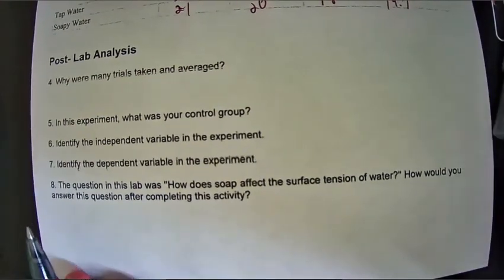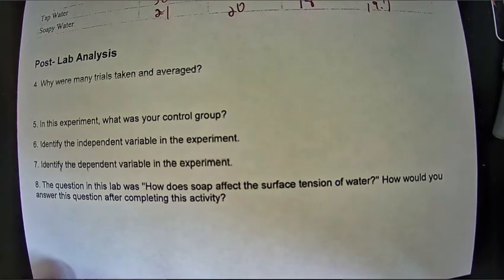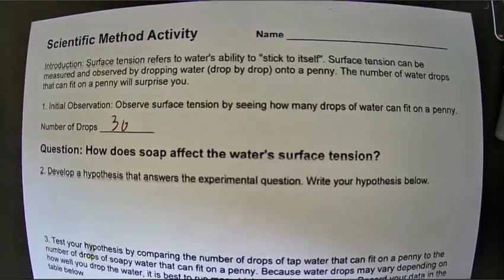And then the last question: how does soap affect the surface tension of water? How would you answer this question after completing this activity? So there's going to be a form for you to fill out with those couple of questions, but then that is it for the scientific method lab demo that went along with surface tension.